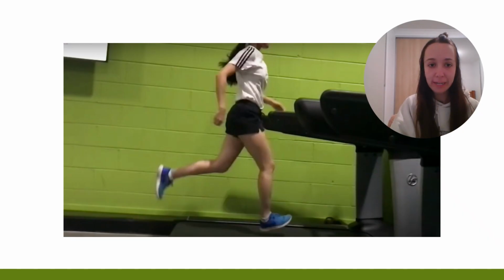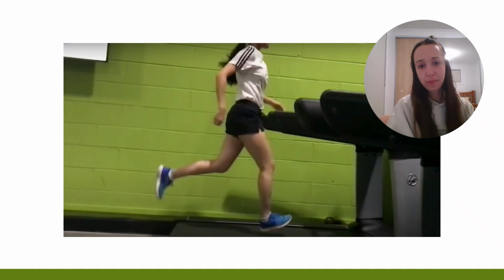Moving down the body, the right hip is extended and internally rotated as the right leg moves in an anterior direction and the runner is propelled forward.